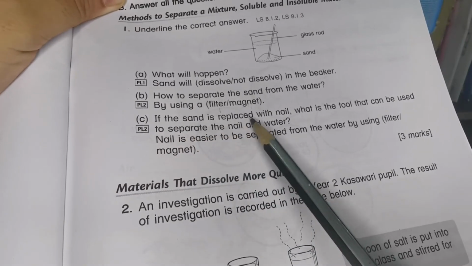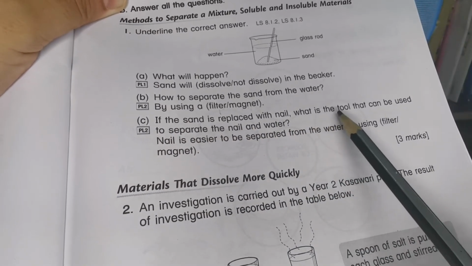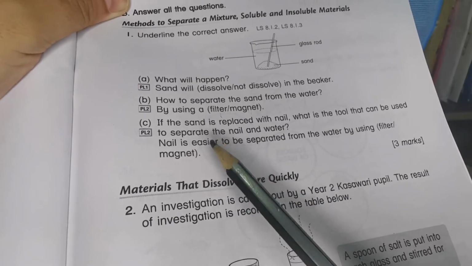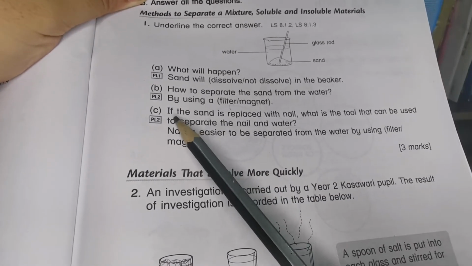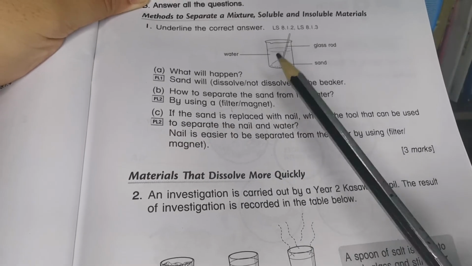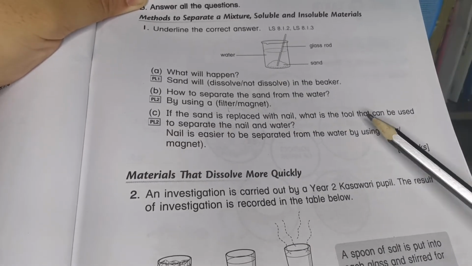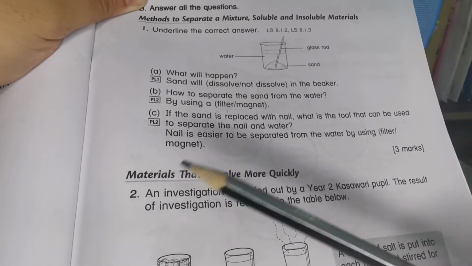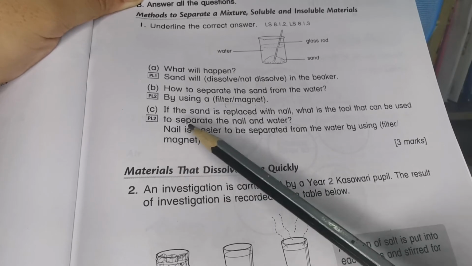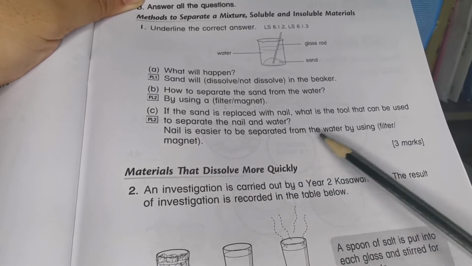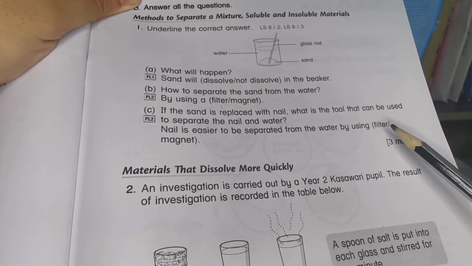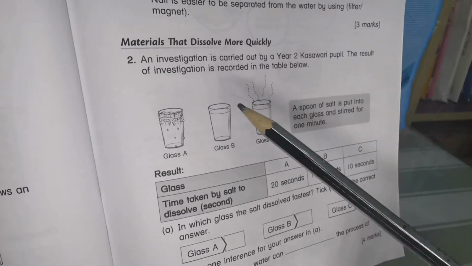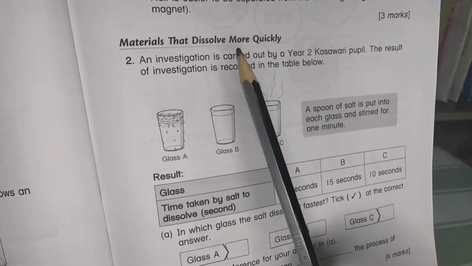Okay, C. If the sand is replaced with nail, what is the tool that can be used to separate the nail and water? Nail is easy. Apa jika pasir digantikan dengan paku? Pasir ni ganti dengan paku. Okay. Apa alat yang boleh digunakan untuk mengasingkan paku dengan air? Okay, of course, we have answered this question before this, right? Okay. Nail is easier to be separated from the water by using filter or magnet. You know the answer, you can underline. Okay, the last one.